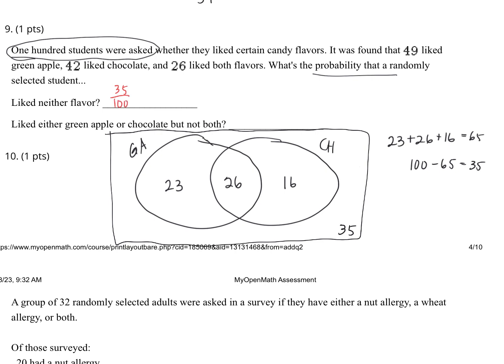So let's see. Again, it doesn't tell us how to write it. We could write it as a simplified fraction or a decimal. So a simplified fraction would be 7 over 20, or a decimal would be 0.35.